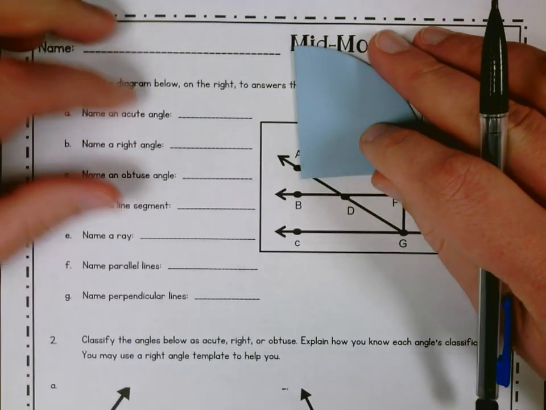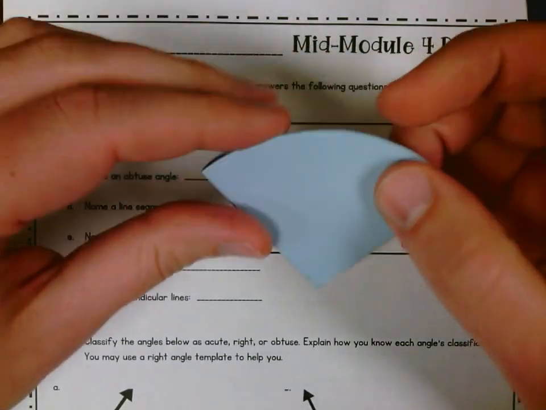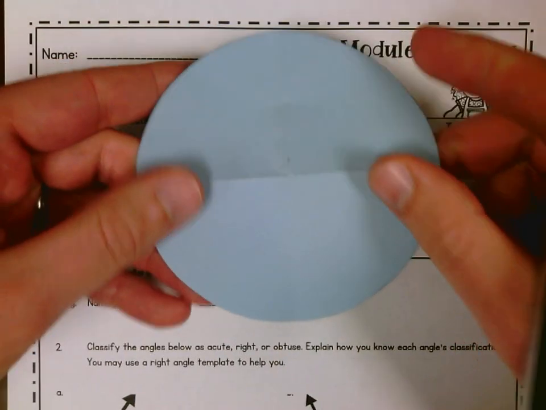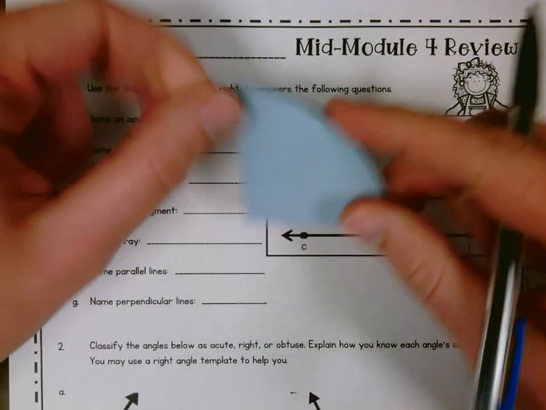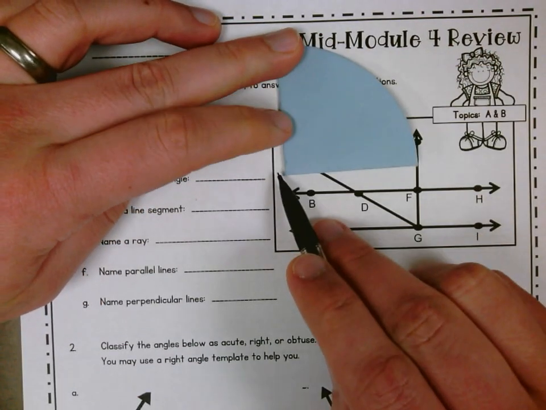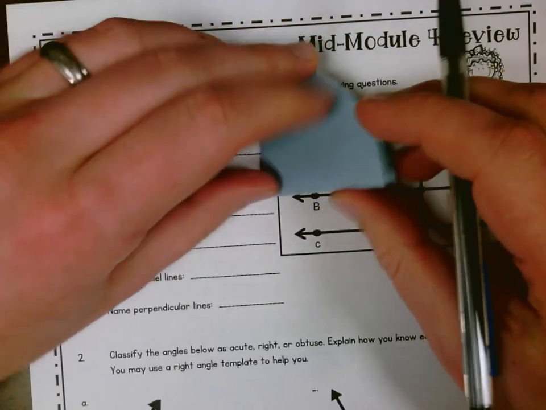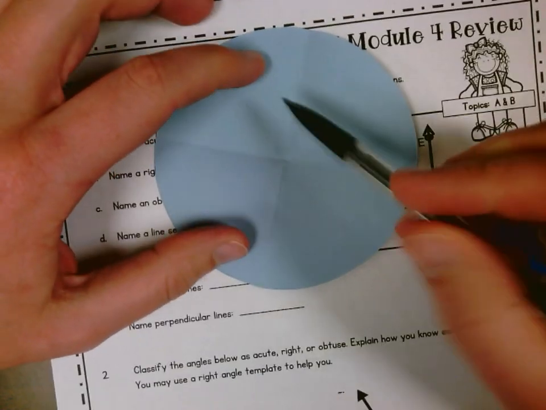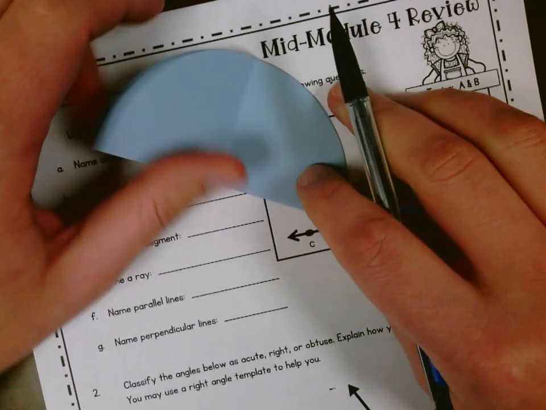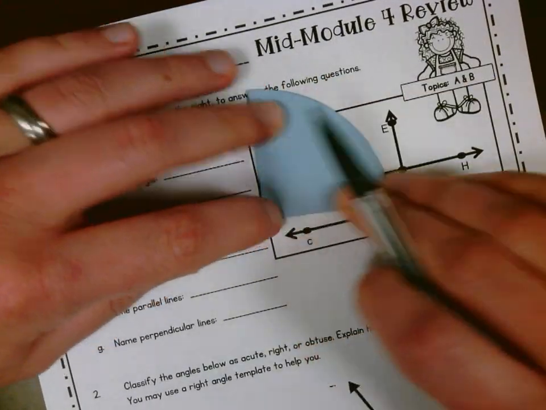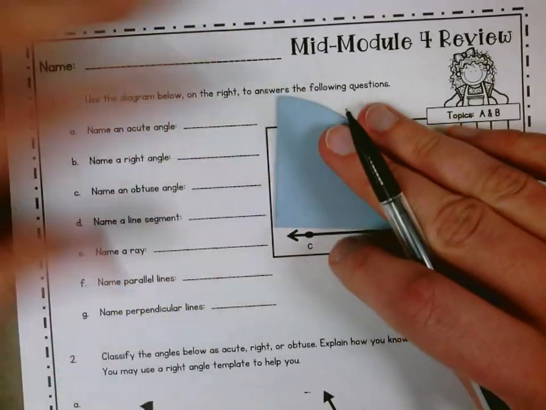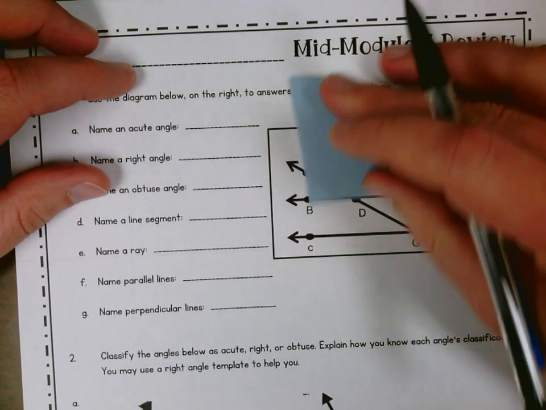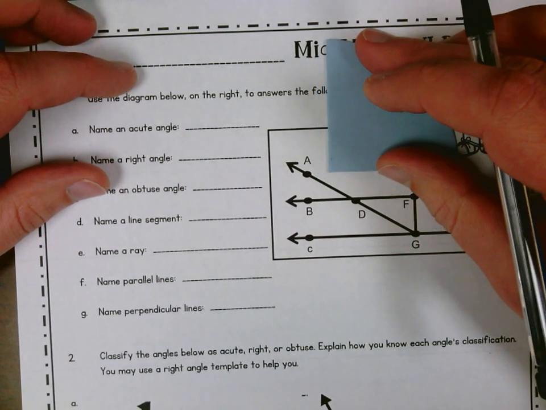Fold any piece of paper twice in both directions, such as this circle, but it could be any shape. Fold it once, fold it twice, and you've got a right angle right here. 4 right angles together make a complete circle. And this is our benchmark angle, which means the angle we're going to compare others to decide. So as I said, acute angles are smaller than right angles, or less than right angles.